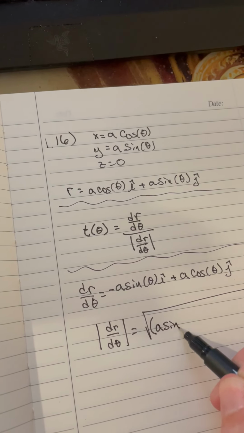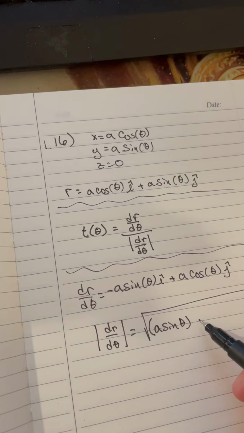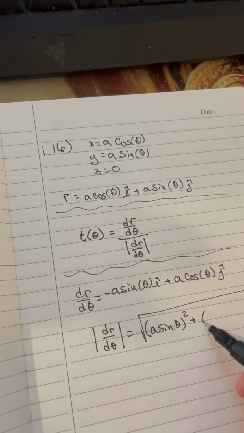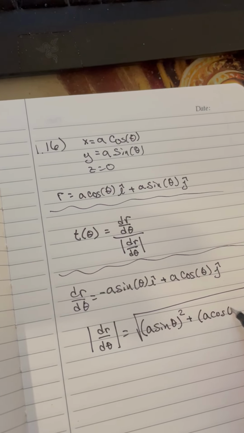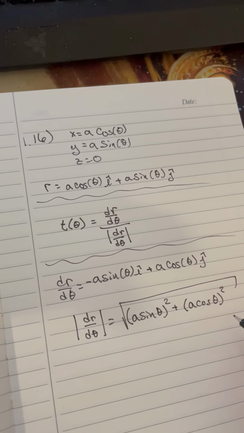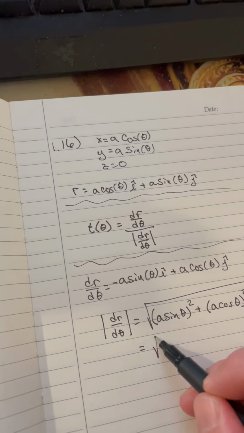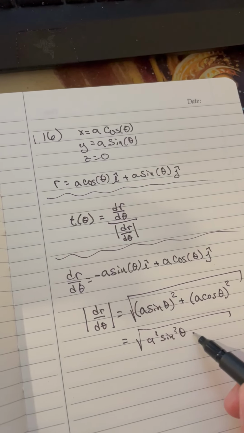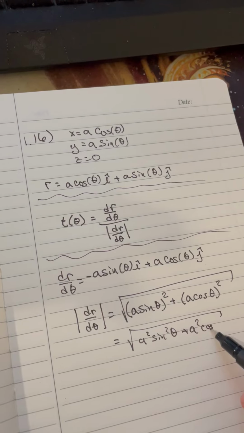the square root of (a sine theta) squared plus (a cosine theta) squared. In this case, you'll get a squared sine squared theta plus a squared cosine squared theta.